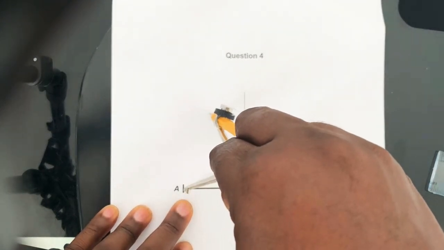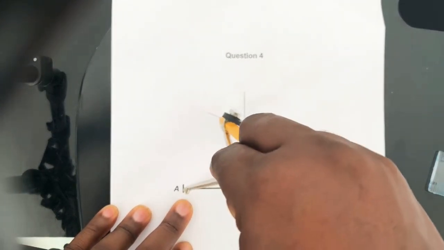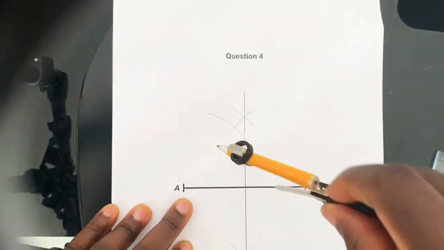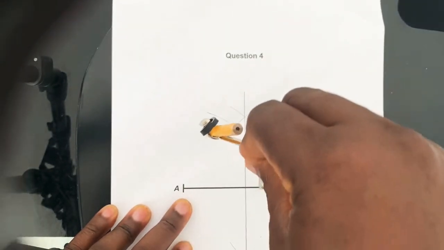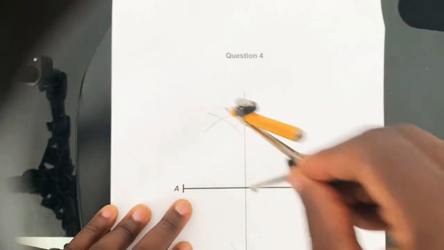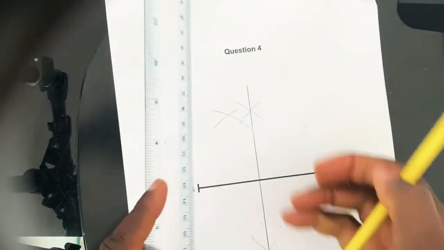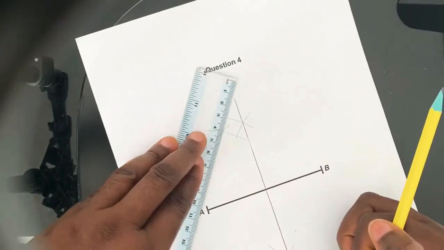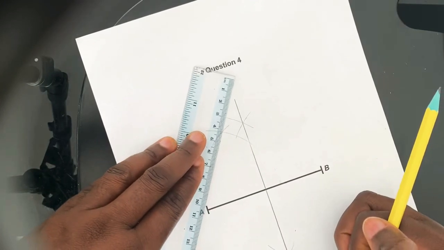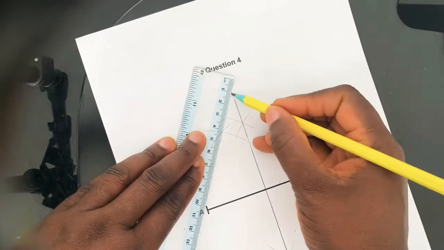I'm going to try to make an equilateral triangle. Then I go to the other end and make the second arc. That's going to be 60 degrees. That one right there is going to be 60 degrees. And I'm going to try and bisect that one that is 60 degrees, to make the one of 30 degrees.